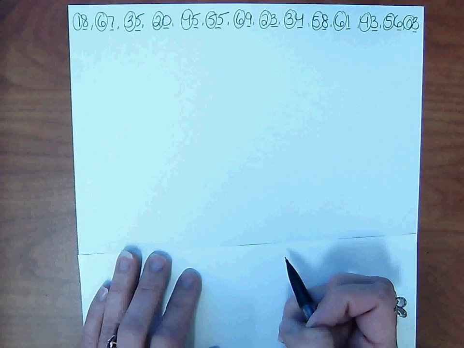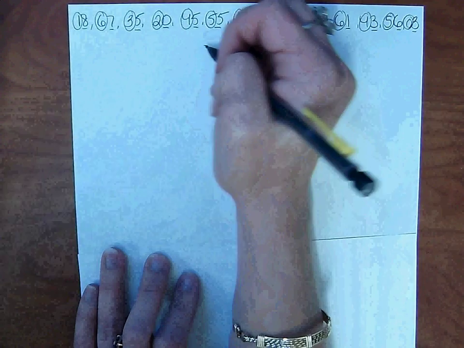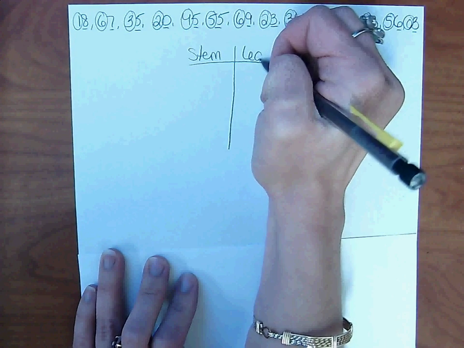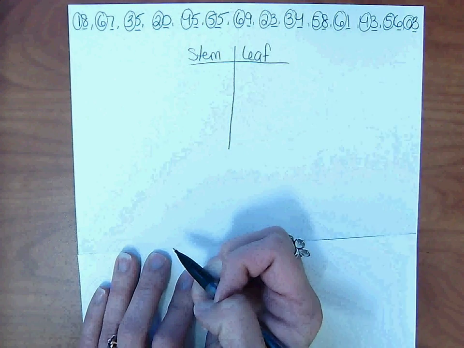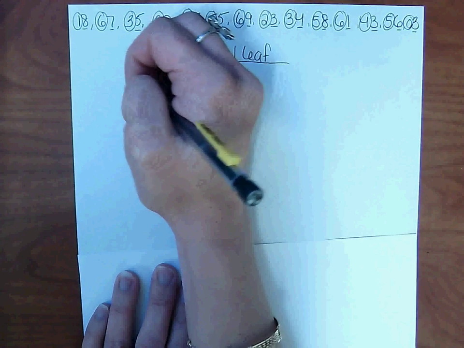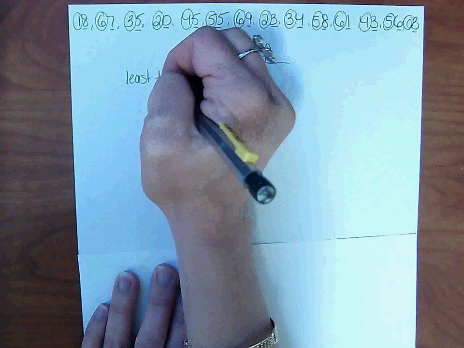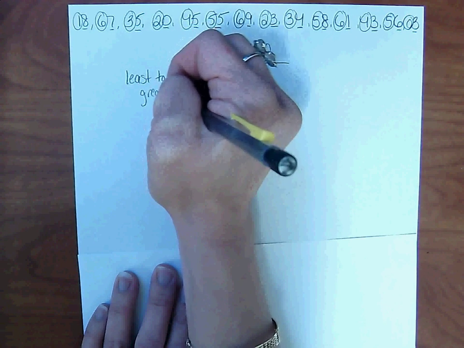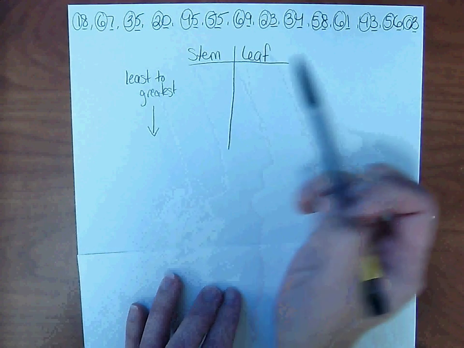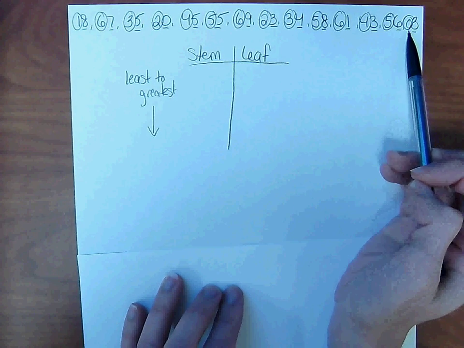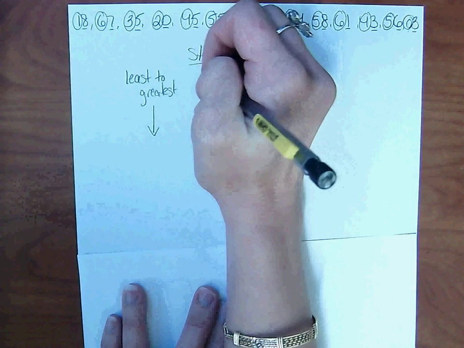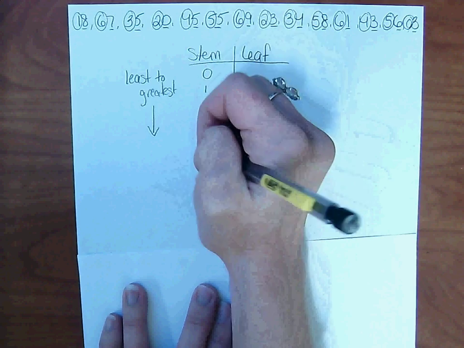Okay, so to make our stem and leaf plot, we have the stem and the leaf. And we are going to organize the stems from least to greatest, going down the paper. So look at the circled numbers. The smallest circled number is a 0, and the largest circled number is a 6. So my stems are 0, 1, 2, 3, 4, 5, 6.